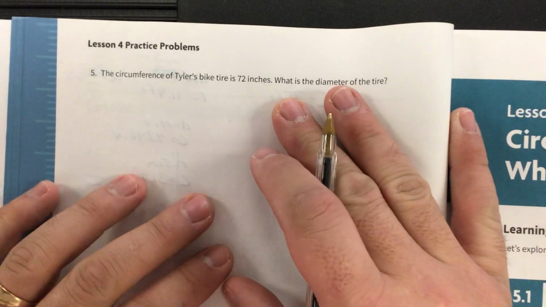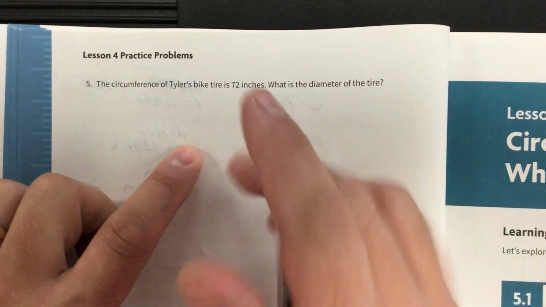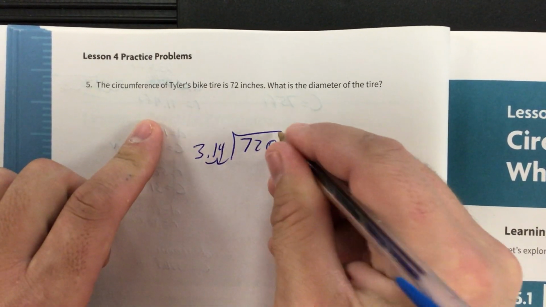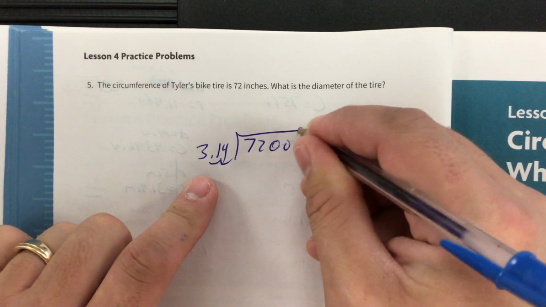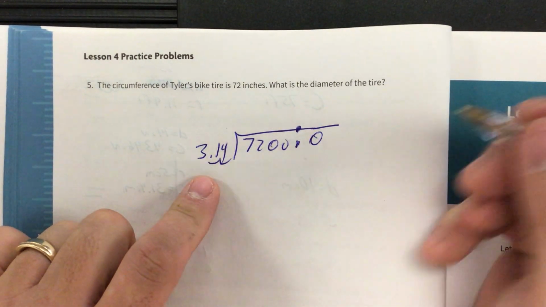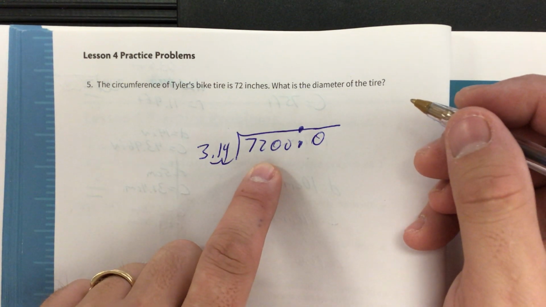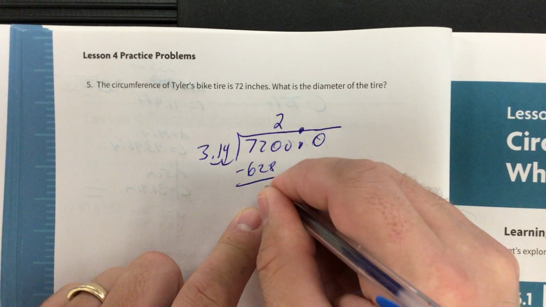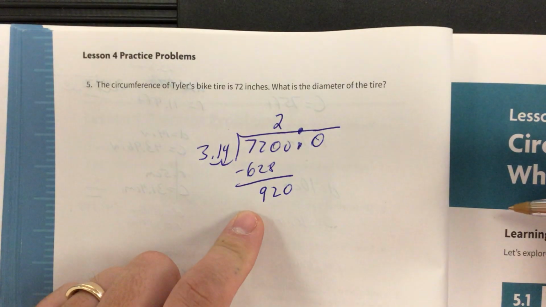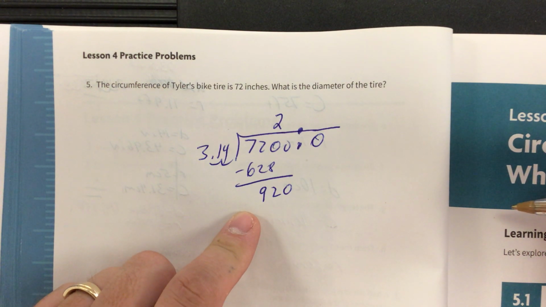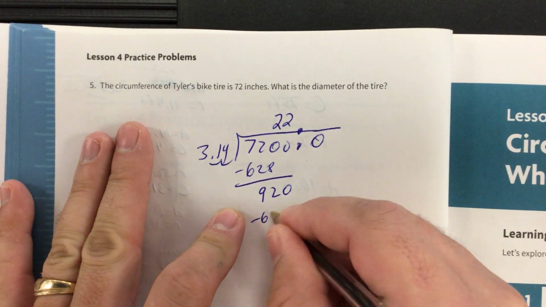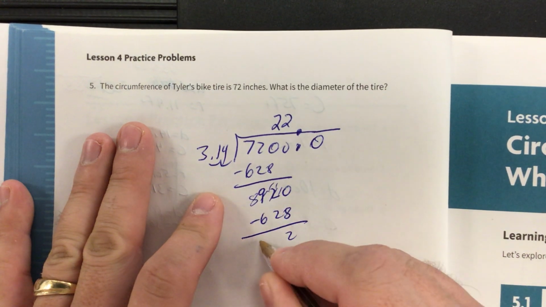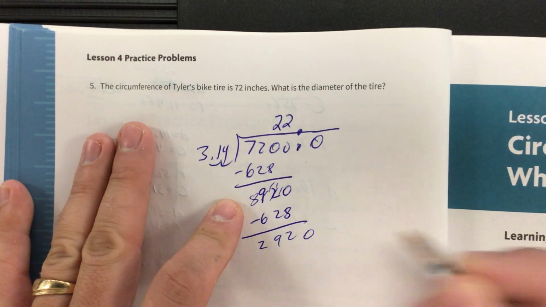And the final question. What is the diameter? It gives me circumference, so I gotta take circumference divided by pi. So again, I would expect there to be some work showing here. 314 into 720. Twice. That'd be 92. 314 into 920. 2 again. 2920.